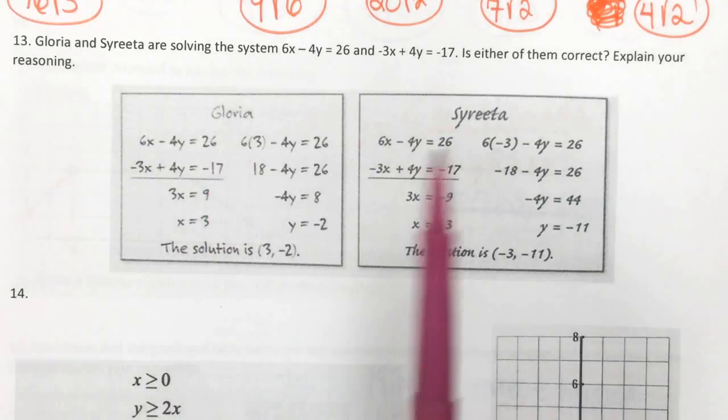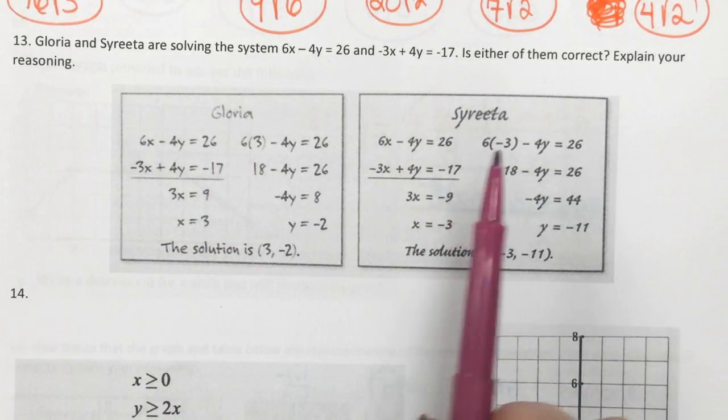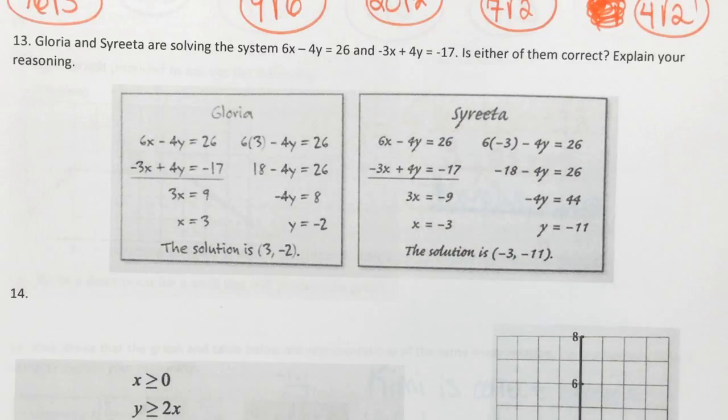We got Gloria, and you got Sarita. So, which one is right? Is either one of them right? Or are they both right? Oh, they have different answers. They cannot both be right. So are they both wrong, or is one of them right? So which way did they use? Did they graph it? Did they use substitution? Or did they use elimination?